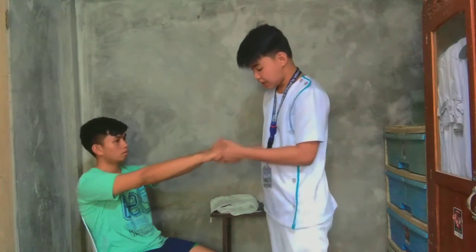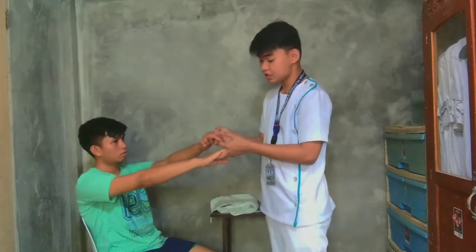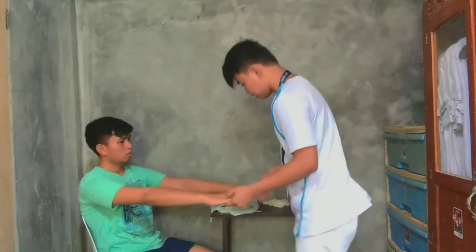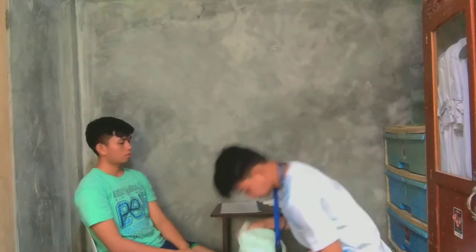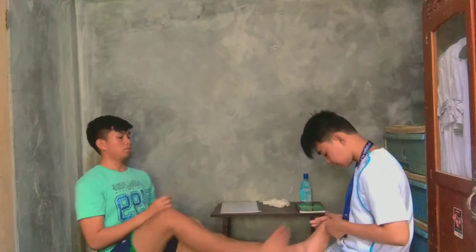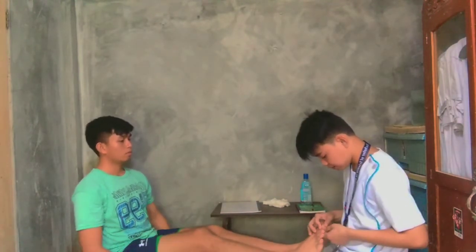As I'm assessing my client's nails, as you can see, there is no problem. So that's good. Can you raise your foot to check the toenails as well? Okay, that's good. There's no problem.